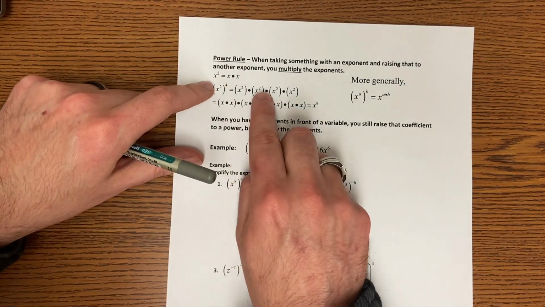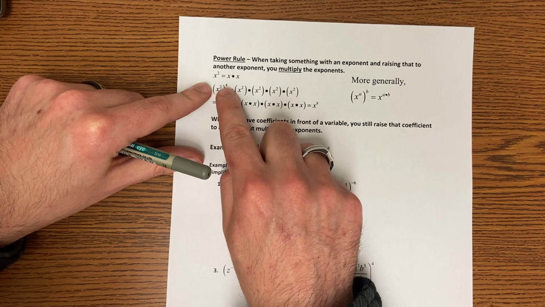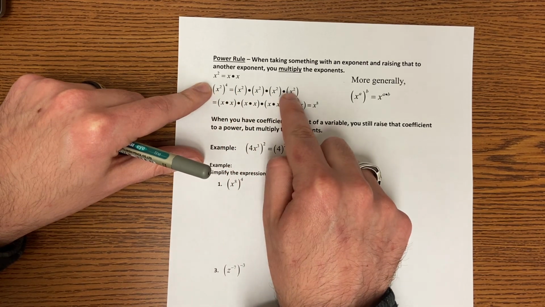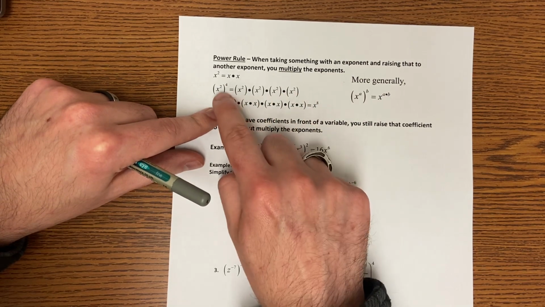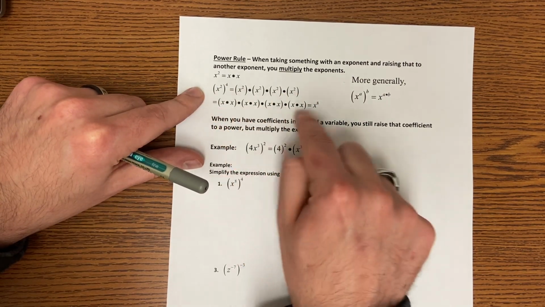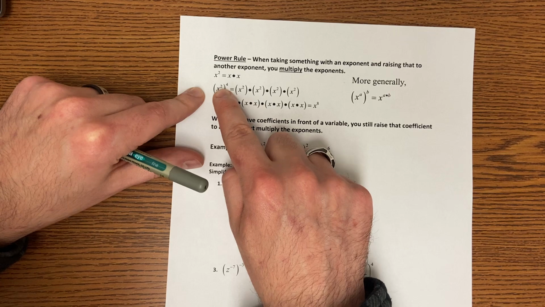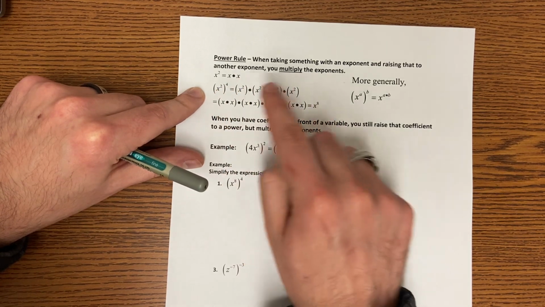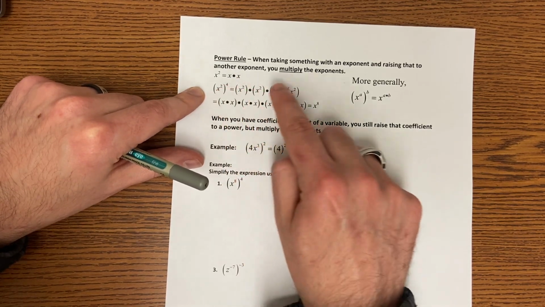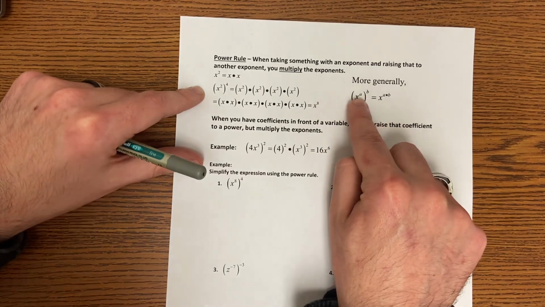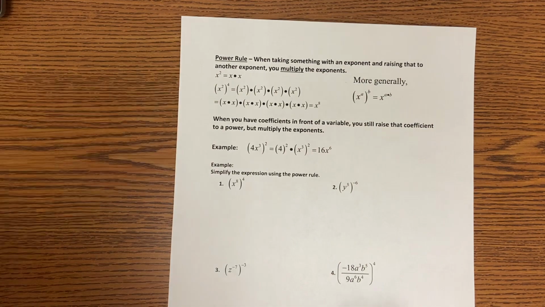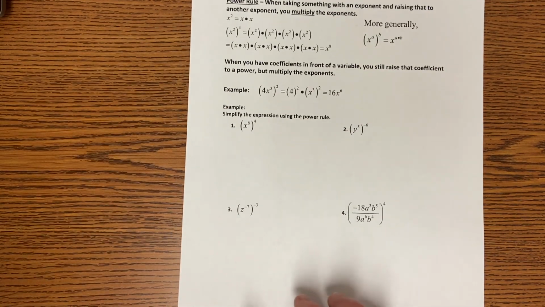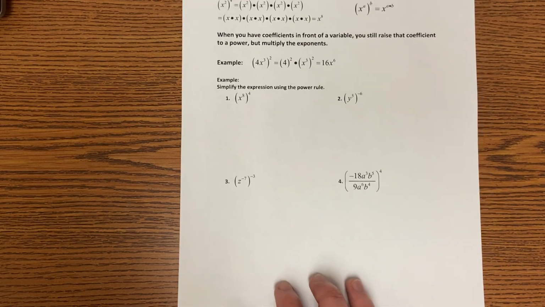And you can see with this repeated multiplication, what does something to the 4th mean? It means you're multiplying by itself 4 times. And if you write it out, you'll see the total number of x's you would have in this situation is 8. So what do you know about 2 and 4 to make 8? 2 times 4 is 8. So when you have a power and you raise it to another power, you take those two powers and you multiply them together. So I just want to do 1, 2, and 3 on this video.